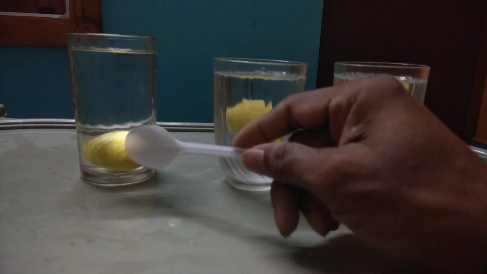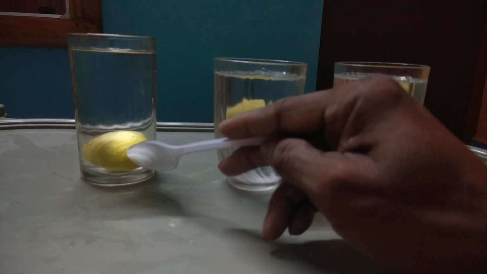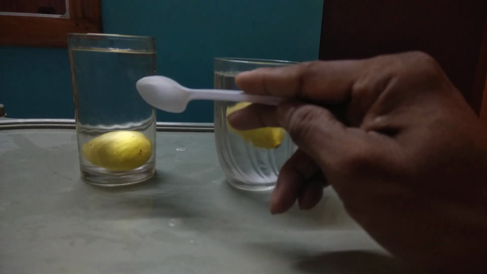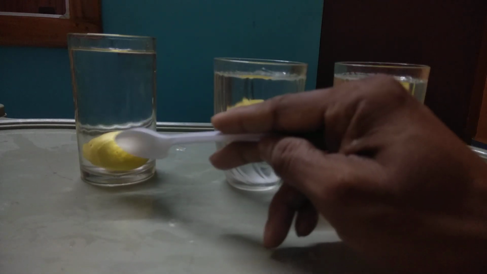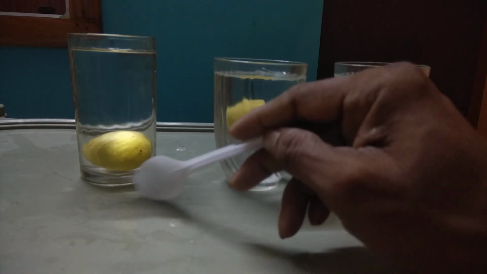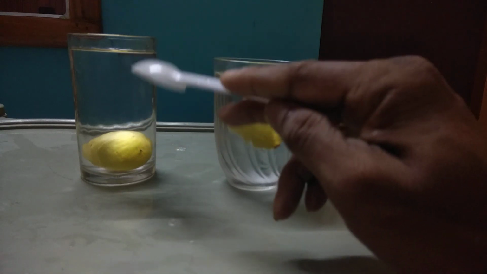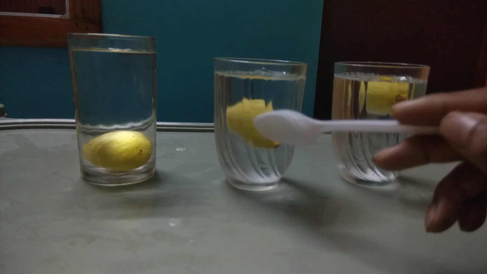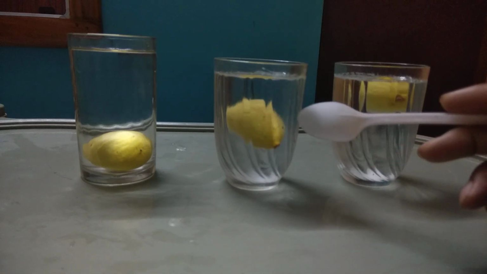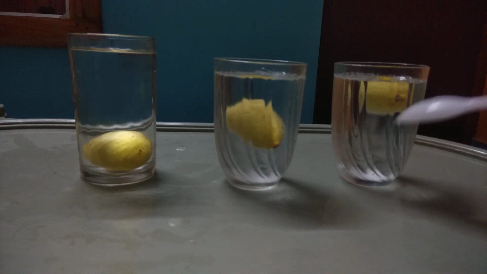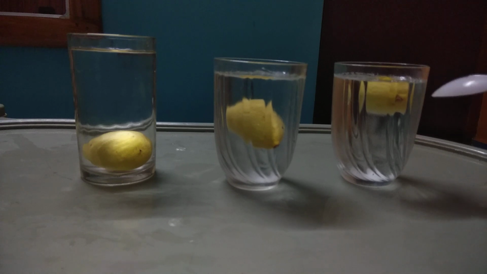But in this case, you see the lemon is at the bottom. That means the weight of the lemon is greater than the weight of the liquid displaced by this lemon. Right? Equal volume of liquid displaced by this lemon. That's why it goes down. Here, in this case, the weight of the object is greater than the buoyant force. Here in this case, the weight of the object is equal to the buoyant force. That's why it is in the middle of the glass. But in this case, you see the buoyant force is greater than the weight of the lemon. That's why it goes up.